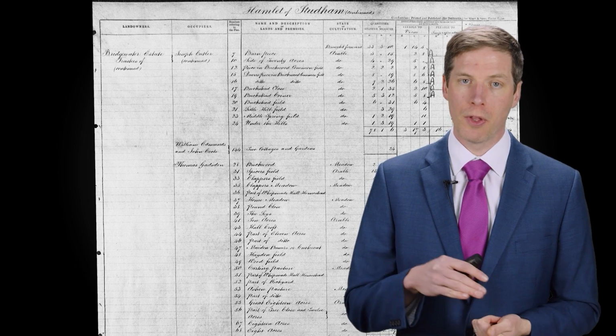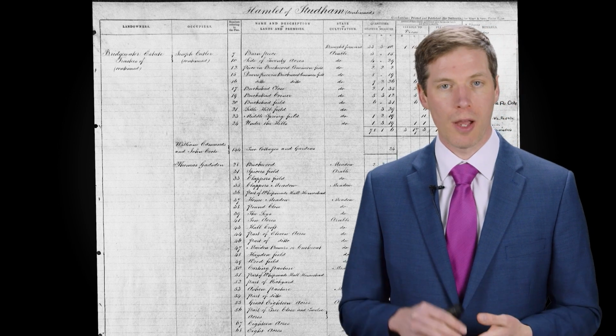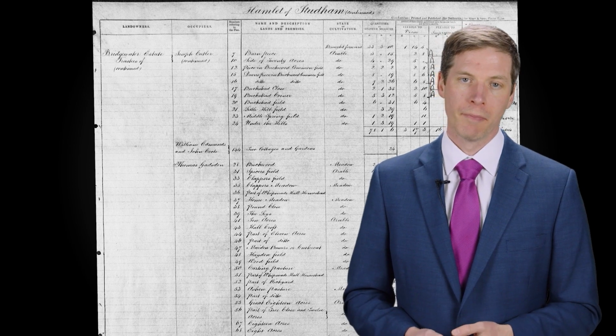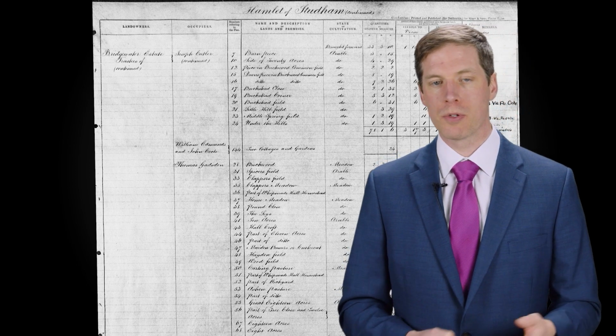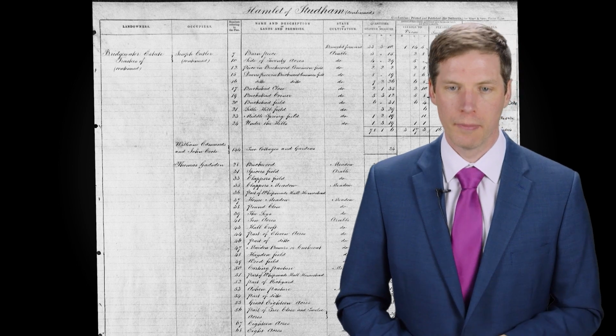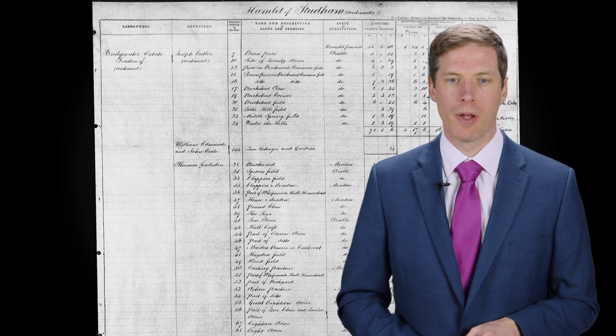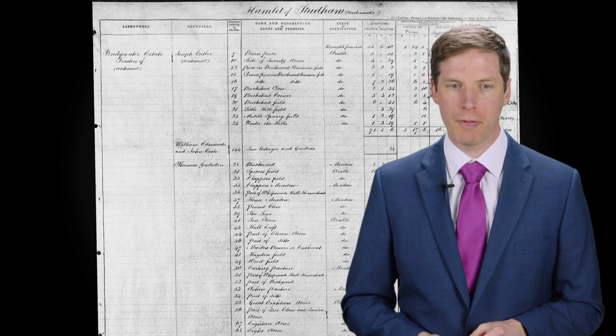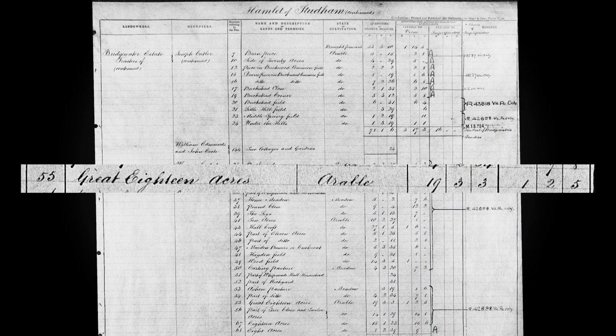Like I say, they recorded the names of the occupier and the landowner, the size of the land in acres, rods and perches, what the land was used for, and a description of that area or address. Here's just a quick example of looking at Studham in Bedfordshire. Now you can see there the landowner listed as the trustees of the Bridgewater estate, and the occupier is Thomas Gadsden. Now you can see there's another number I haven't mentioned yet. It's a plot number, so plot 55 in this case. It's known as the Great 18 Acres. In the description, it's actually not 18 acres, it's 19 acres, 3 rods and 3 perches according to the survey.